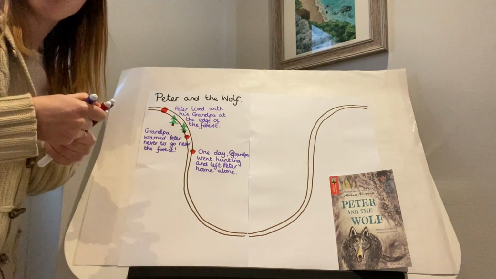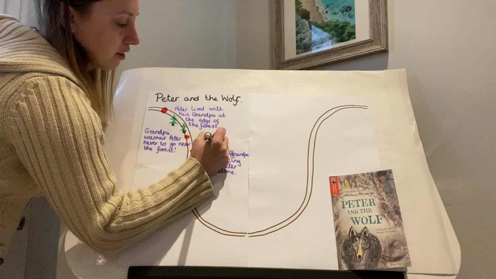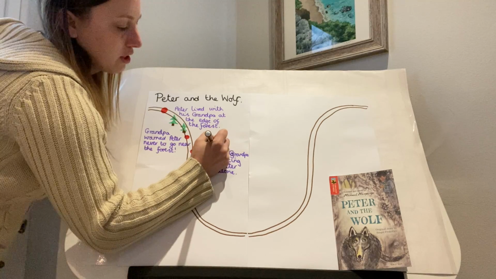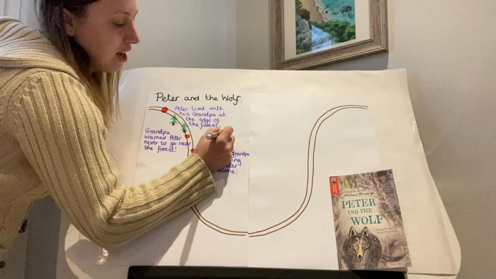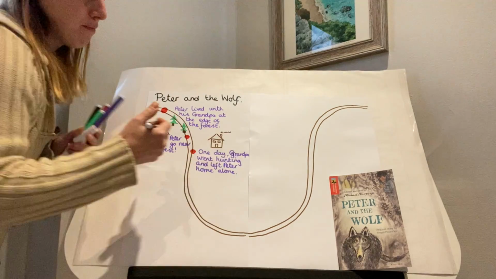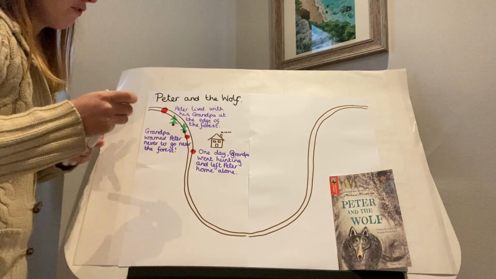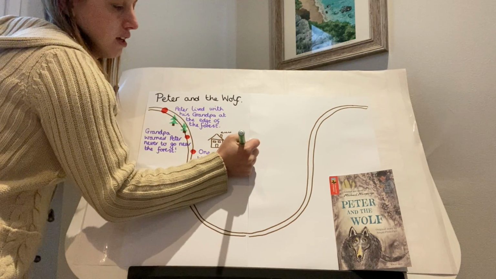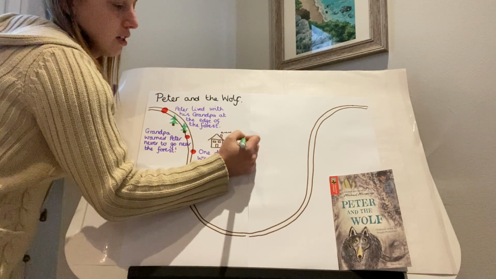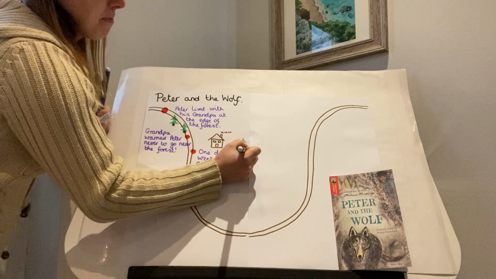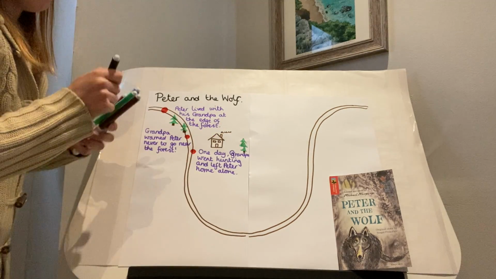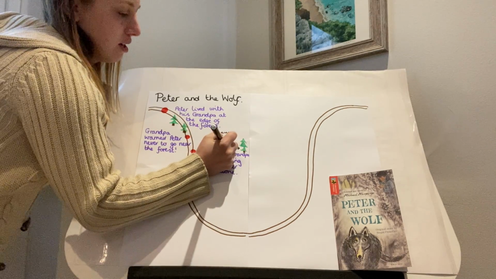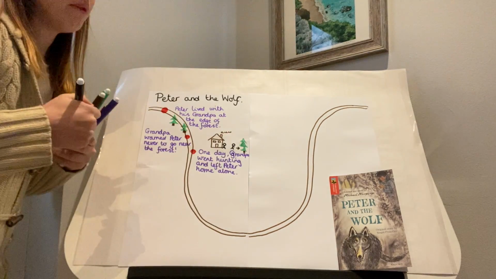Okay, and for that picture I may draw maybe a house. Here's my house. So it's always good to have pictures on your map, because again it helps to remind you of what's going on. You've got the forest at the edge there, and that's where Grandpa went hunting. Okay. There we go. I'm going to draw a picture of Grandpa. And he's going that way. And you've got Peter left home alone.